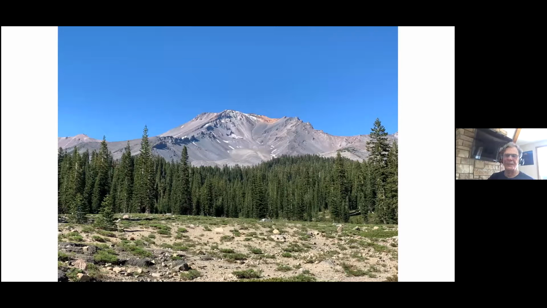Does anybody know where this is? That's not Shasta, is it? Yeah, it's Mount Shasta. Oh, wow. Incredibly beautiful place. It's kind of magic. It's really a beautiful place.